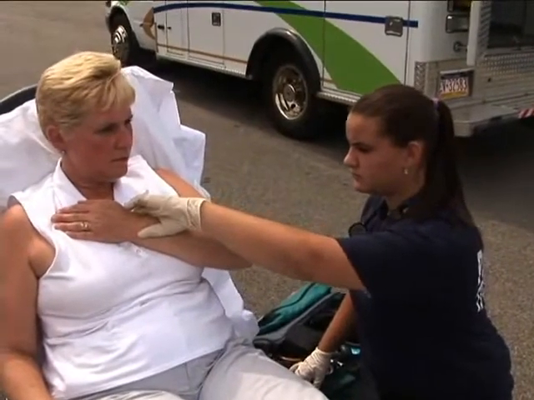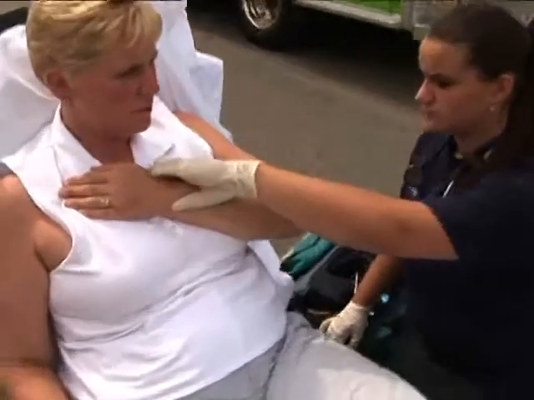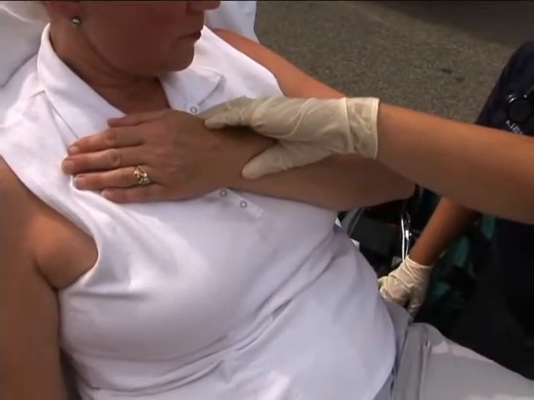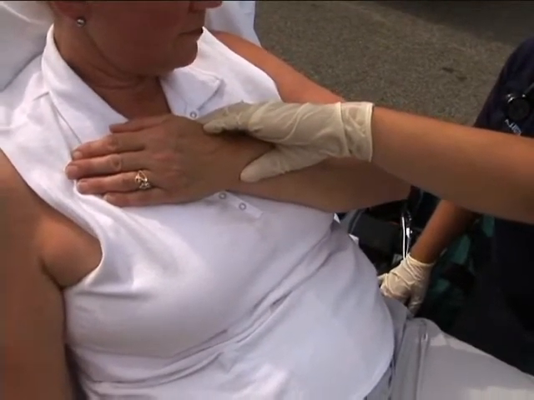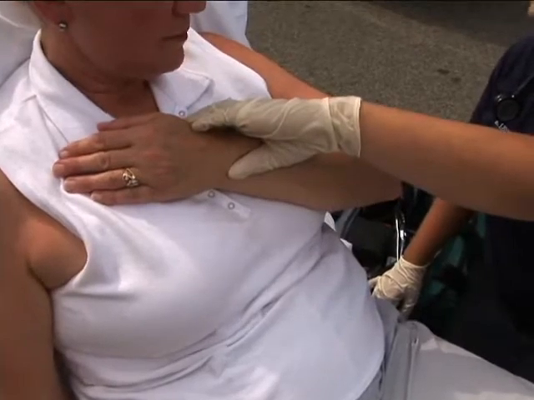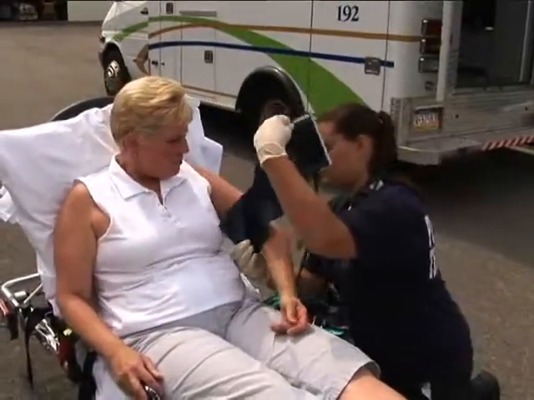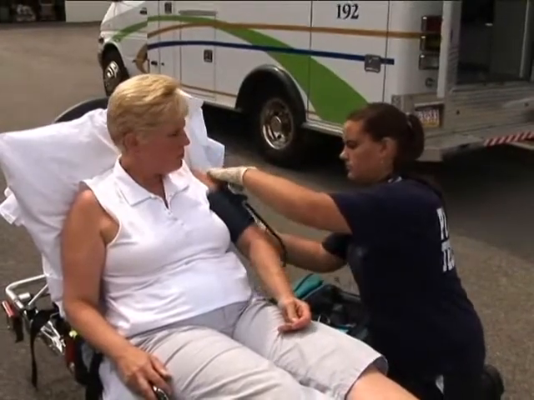Count the rate of the patient's respirations and describe the quality. Is it shallow or labored? Assess the regularity of the respiratory pattern. Interpret the findings. To palpate systolic blood pressure, apply the blood pressure cuff snugly to the upper arm.